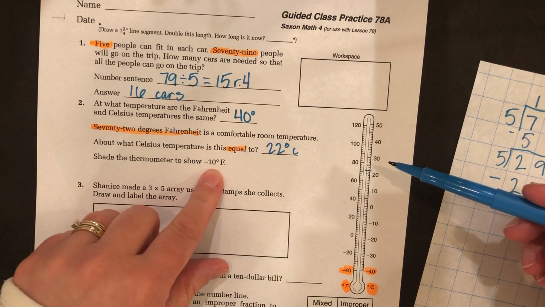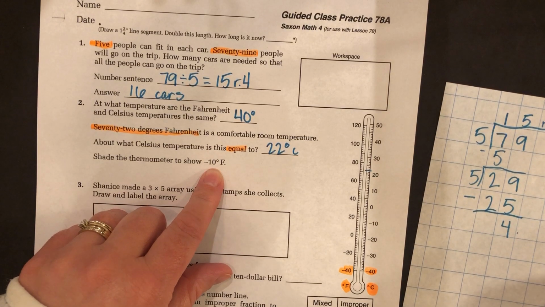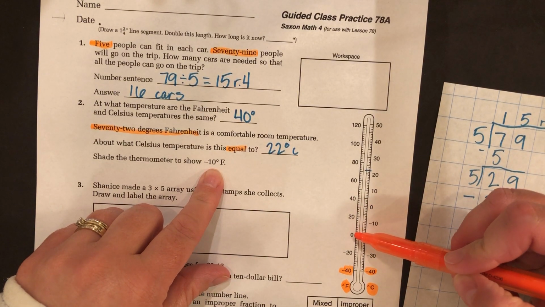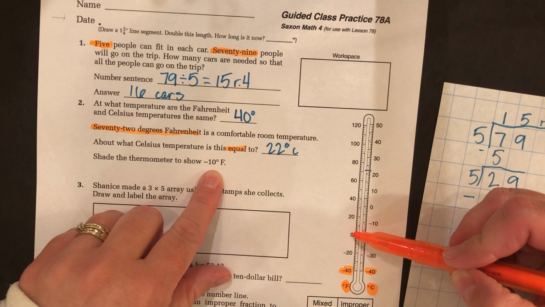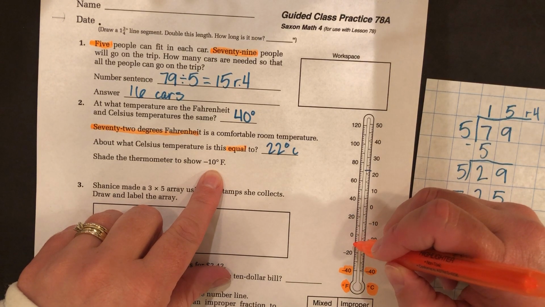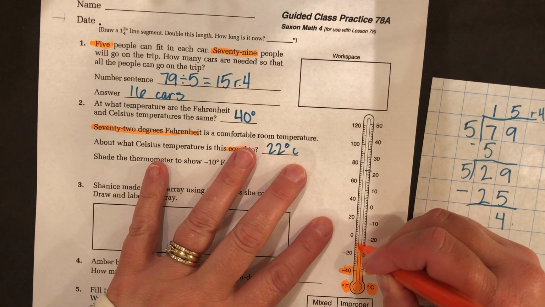Shade the thermometer to show negative 10 degrees Fahrenheit. So we're going to look at the Fahrenheit side, and we're going to negative 10. So here's 0, and halfway between the 0 and the negative 20 is negative 10. There's a line right there, and we're going to shade down from that line.